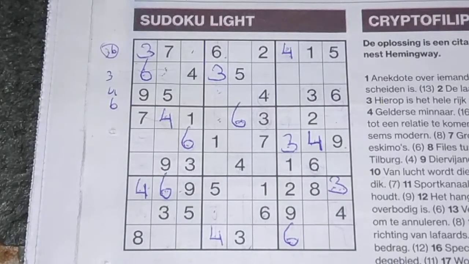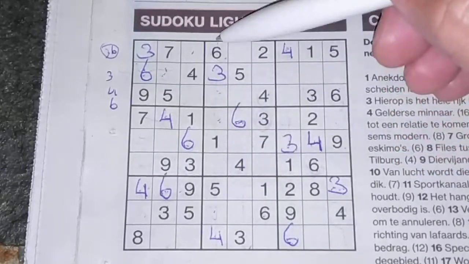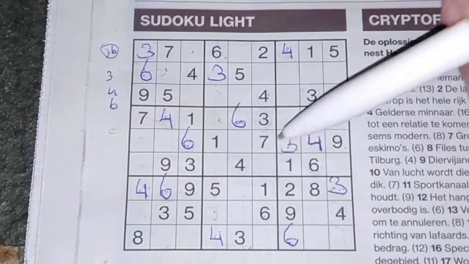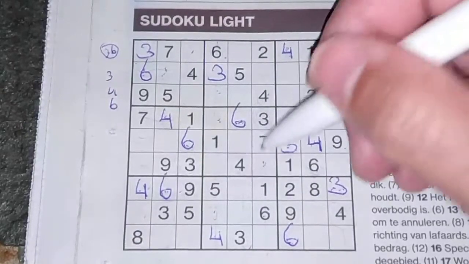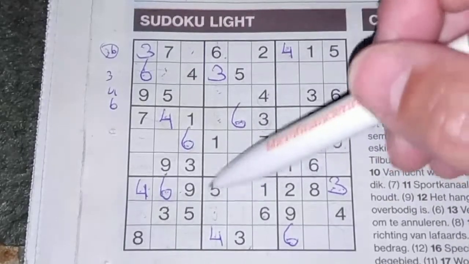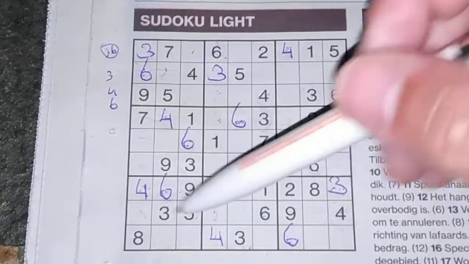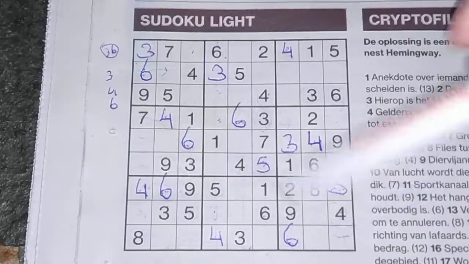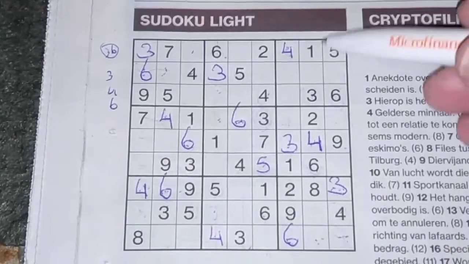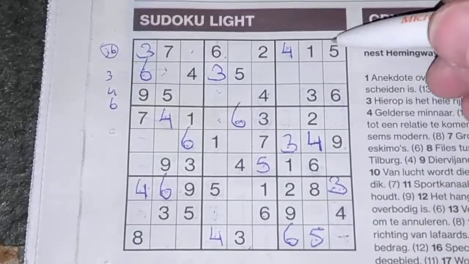How about the number 5? 5 in this column, 5 in the middle column, so the column next. The only place for the 5 should be there. 5 in this row, 5 in the row below, so in the last row, the only 2 places for the 5 should be here or there. We see here 5, no 5 there, 5 should be here.